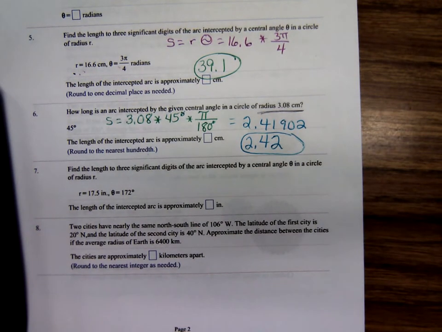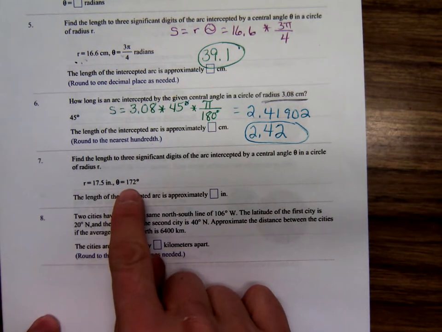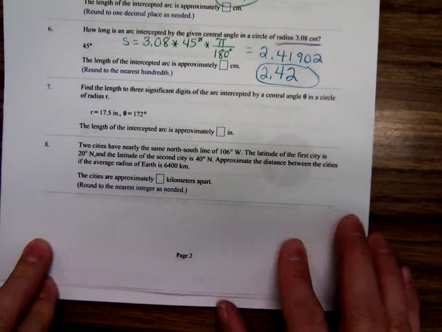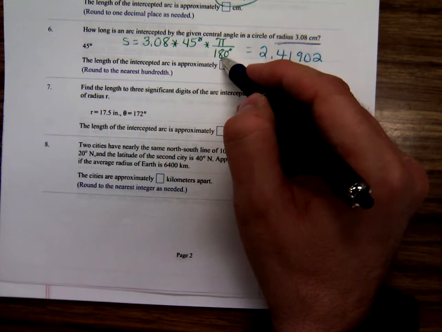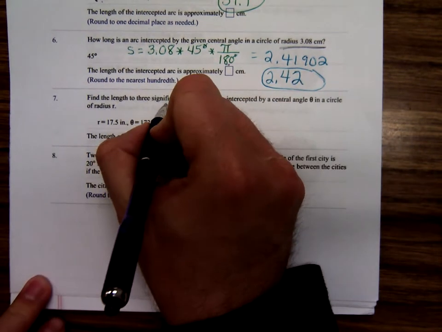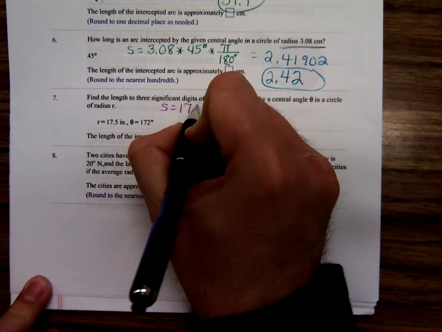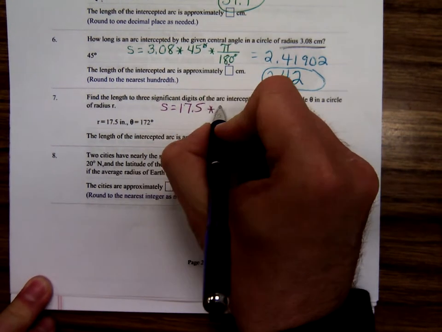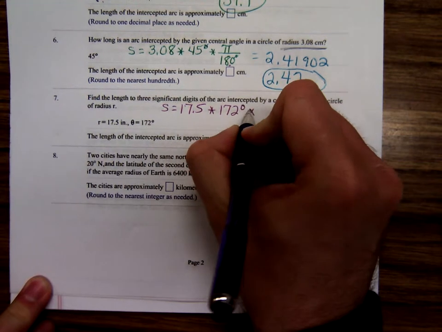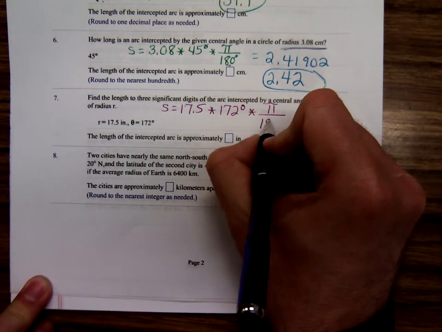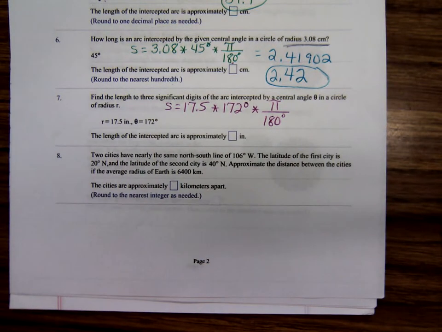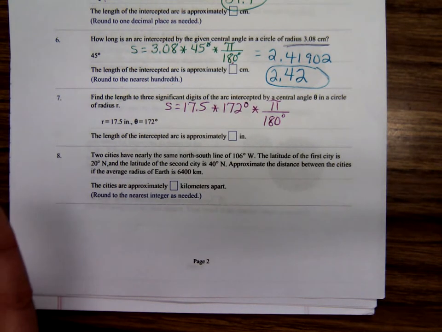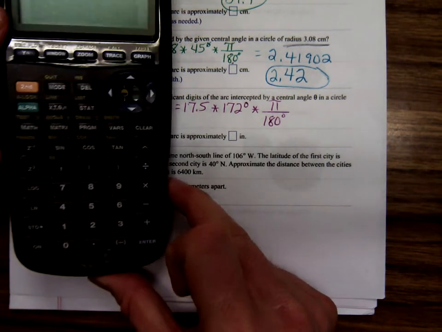Number 7. Same type of problem, but you're given in terms of degrees, so we're going to have to convert that to radians by multiplying by pi over 180 like we did here. It's S equals R, 17.5, times theta times pi over 180 degrees. 17.5 times 172 times pi divided by 180. I'm punching that into my calculator.